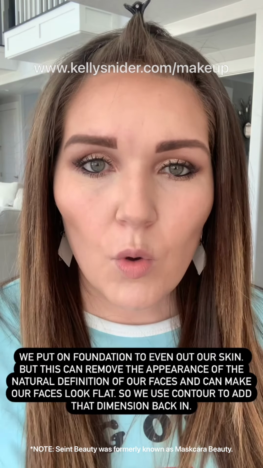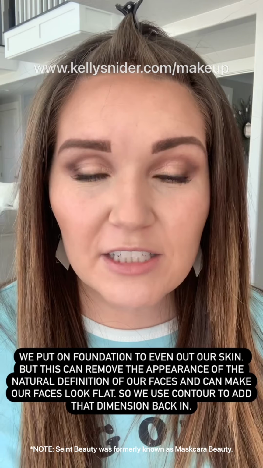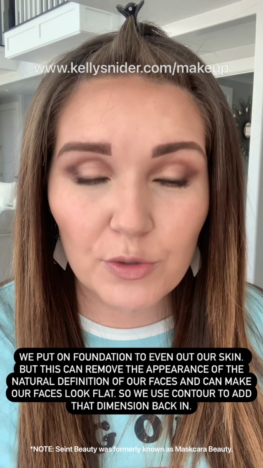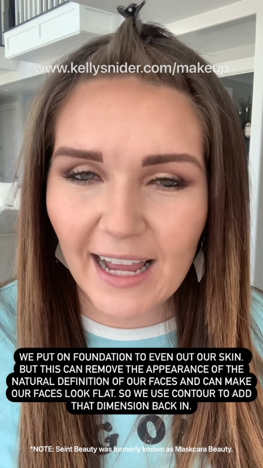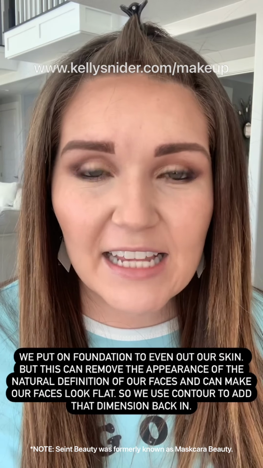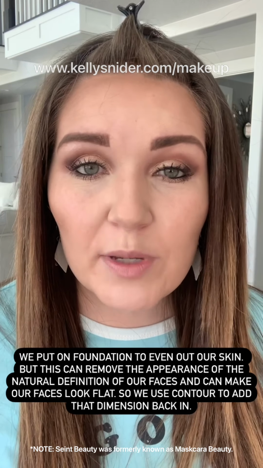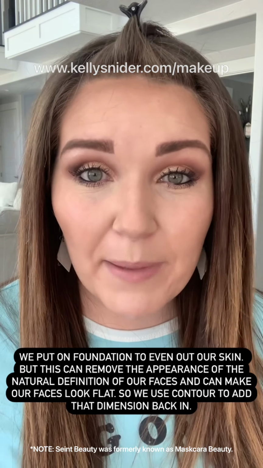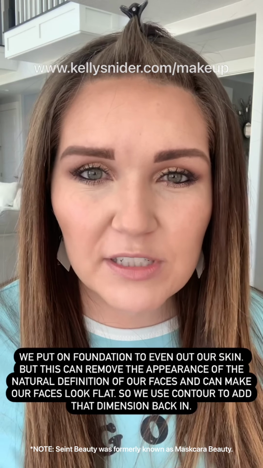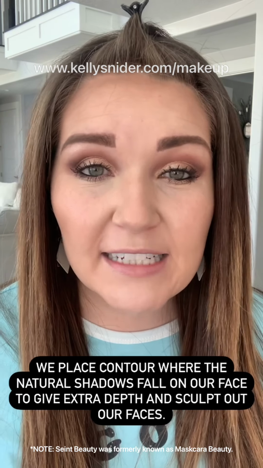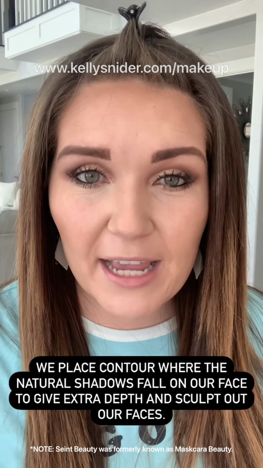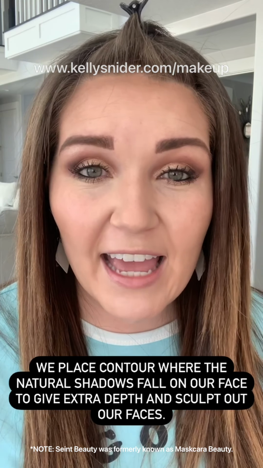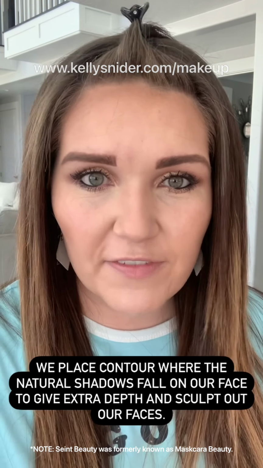When we put on foundation, we're basically trying to give a nice and even look to our skin tone. But as a result of that, it kind of makes our face look flat and it takes away some of that definition. So when we contour, we're basically trying to add it back in. And like I said, mimic those natural shadows by making them stand out a little bit more and giving them some extra depth so that then we can have that extra sculpting and definition in our face.